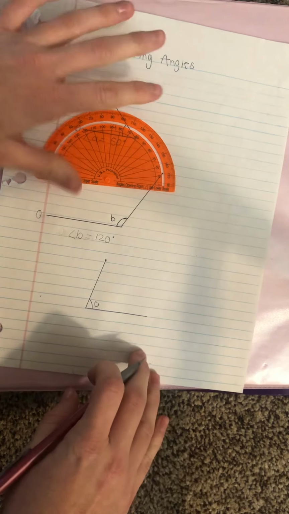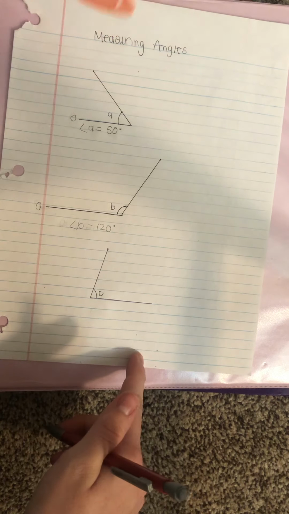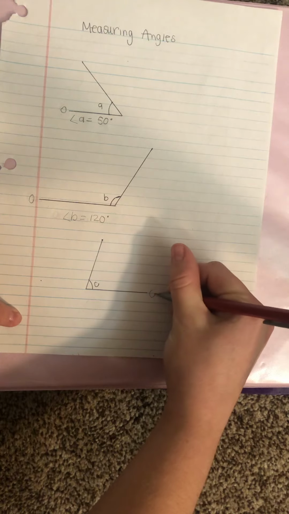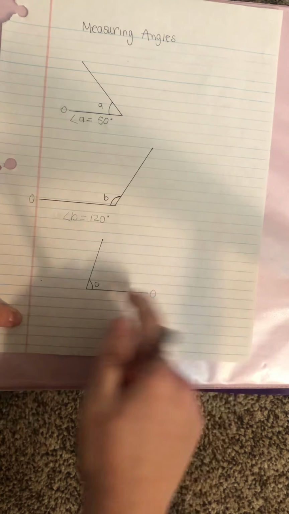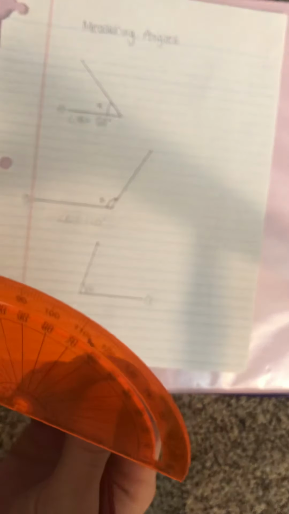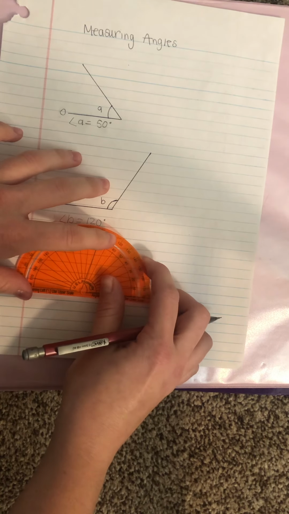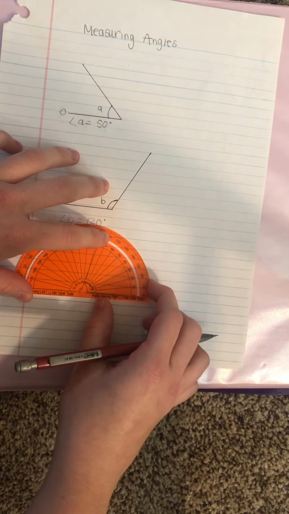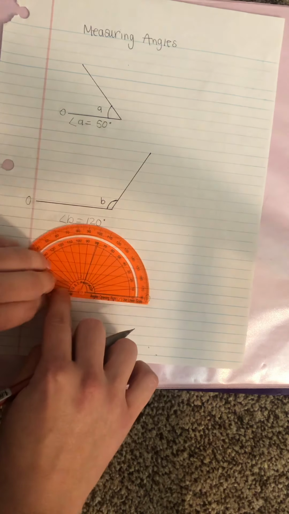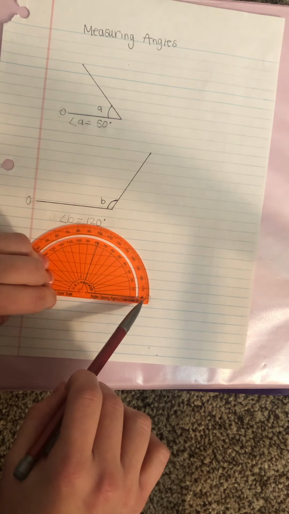Okay, so angle C is open on the opposite direction. So this is really where our 0 comes in handy, because this way, when we put our 0 at the bottom of our angle, it's really going to help us to know what scale we should use. So we're going to line up our center point with our vertex, and we're going to line up our horizontal lines together.